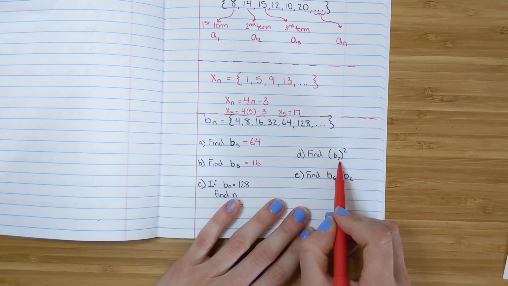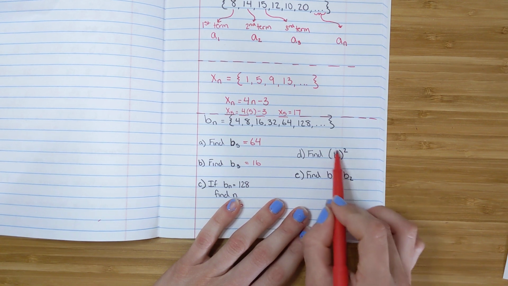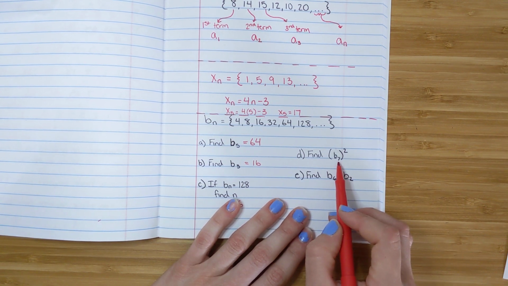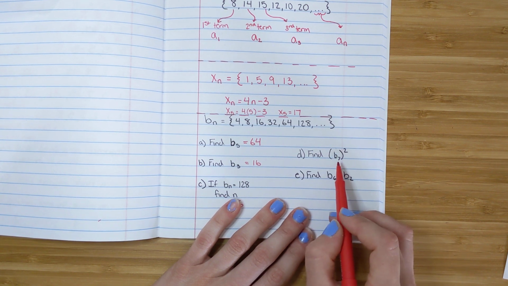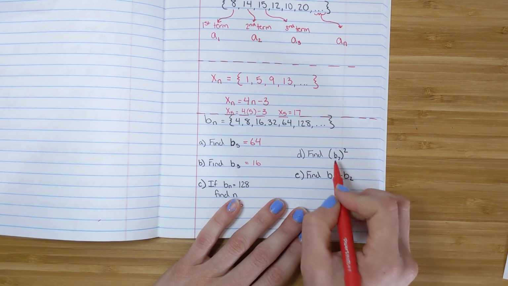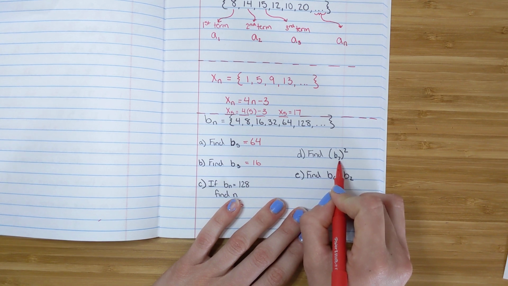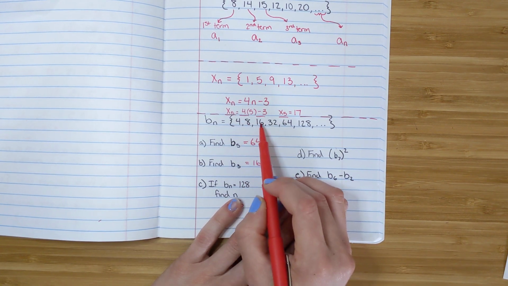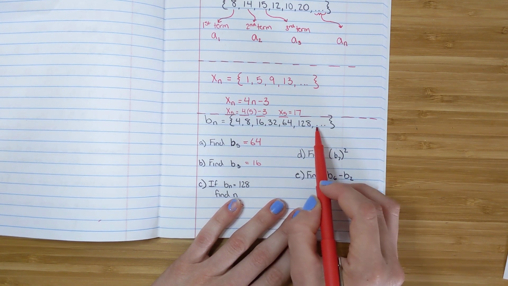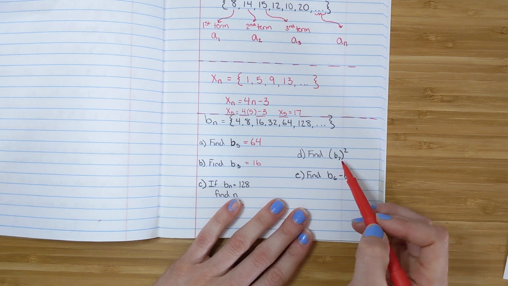B sub 7 squared is asking me to do something with the number that represents the 7th term in my sequence. So I'm not going to change anything about this because b sub 7 is nothing that I can do mathematically. What I have to do is replace the b sub 7 with the 7th term in my sequence. Okay, now if I use my list 1, 2, 3, 4, 5, 6, 7, I wasn't given the 7th term. So how could they be asking me this question?